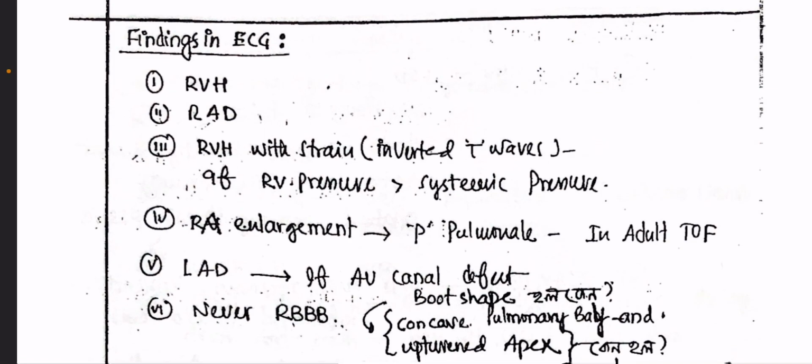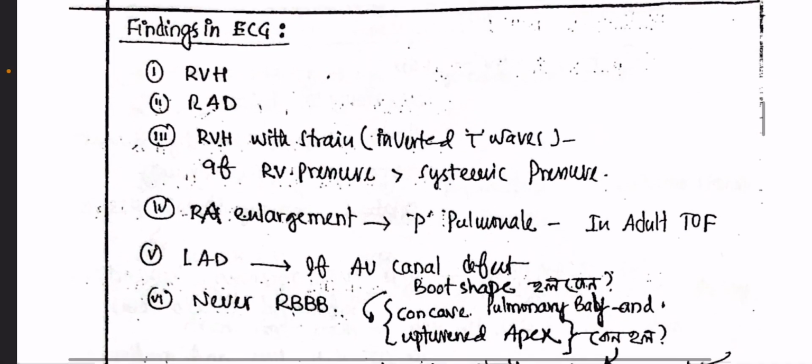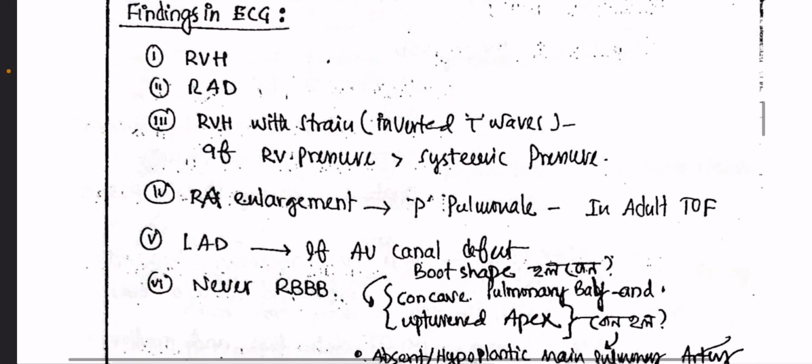Never RBBB. There is never right bundle branch block in TOF.